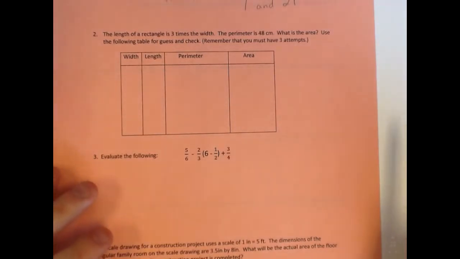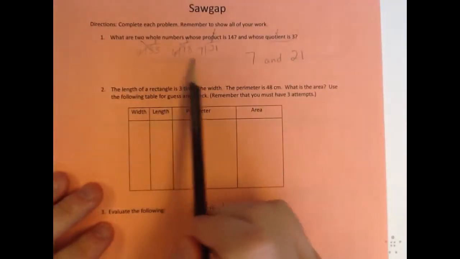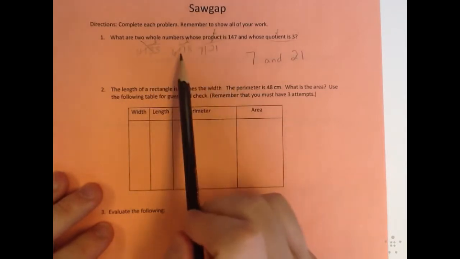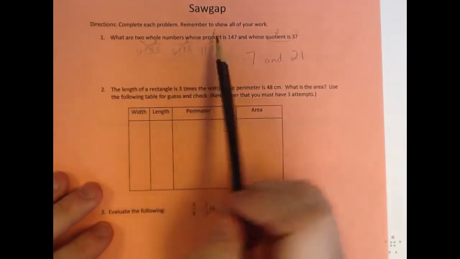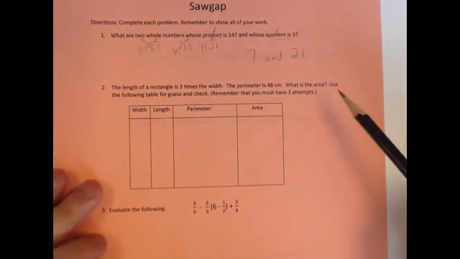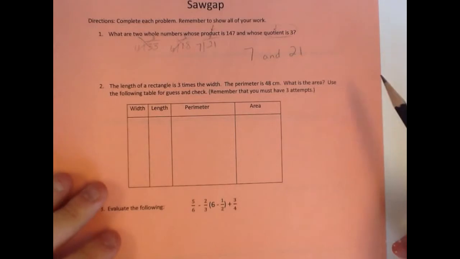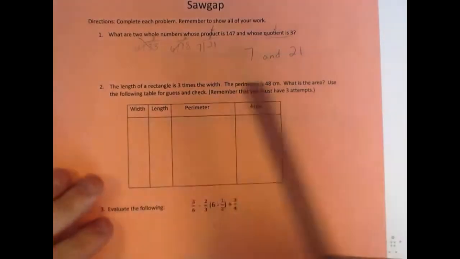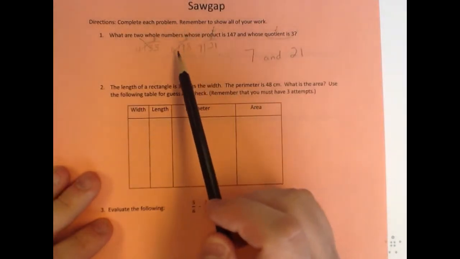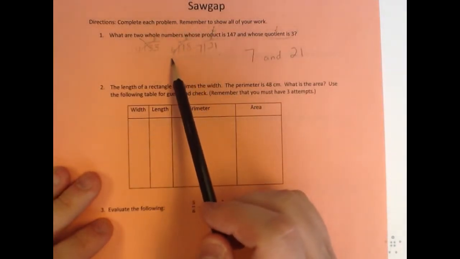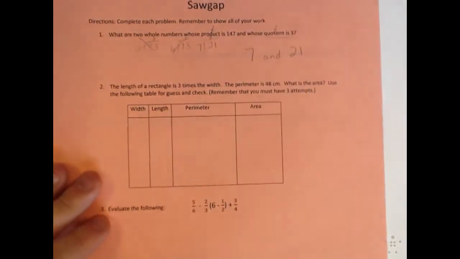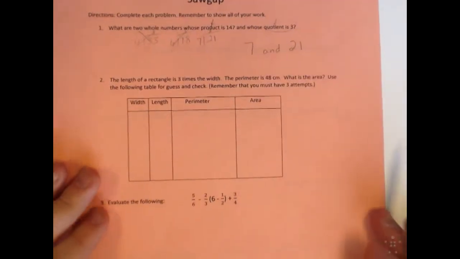What we did up here is called guessing and checking. I guessed and I checked it. Didn't work. I guessed, I checked it, it didn't work. I guessed, I checked it, it did work. If you want to do guess and check on the state test and you want to get your full points, you must have 3 attempts. 1, 2, 3. So even if I was able to guess 7 and 21 on the second time, I would still need to show a third time in order to get full credit. So that's what we're going to need to do on number 2 here.